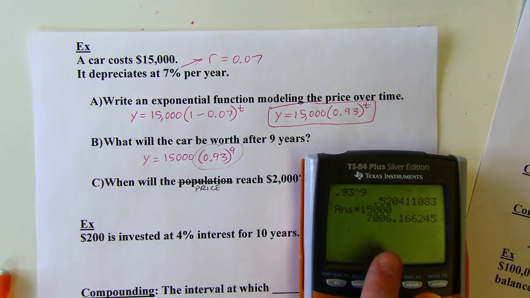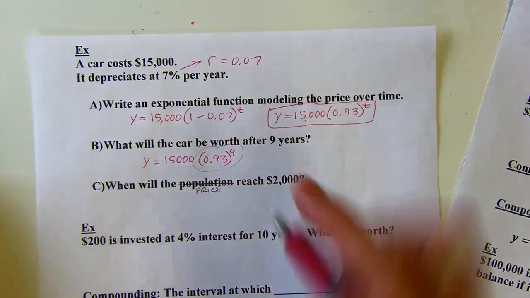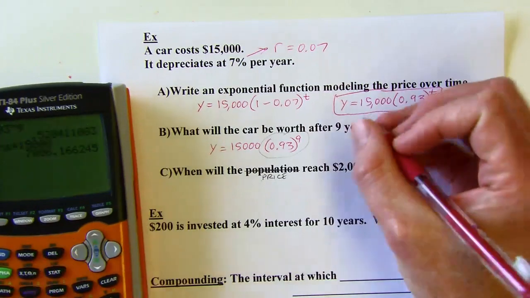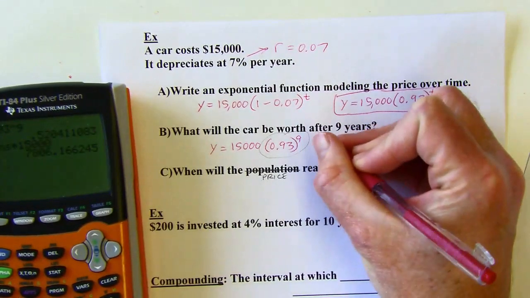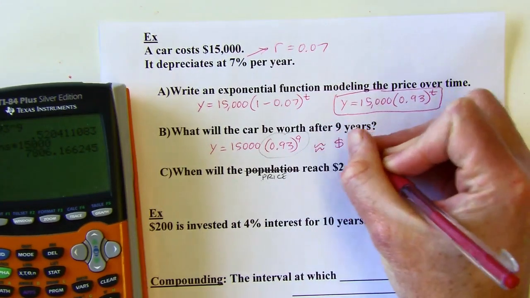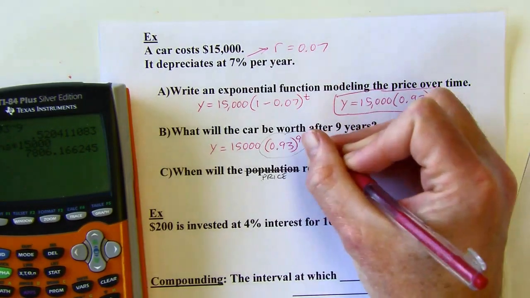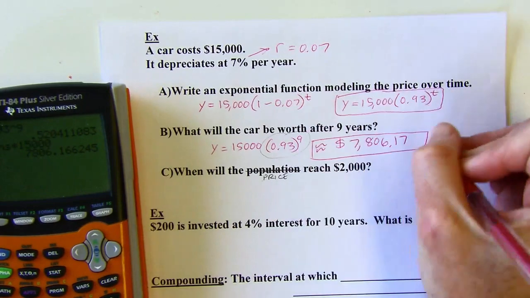Okay, and then since this is money, I'm going to round to the nearest cent. So I'm going to call this $7,806.17. Okay, so that's how much it's worth after 9 years.